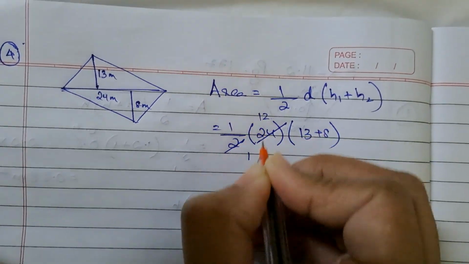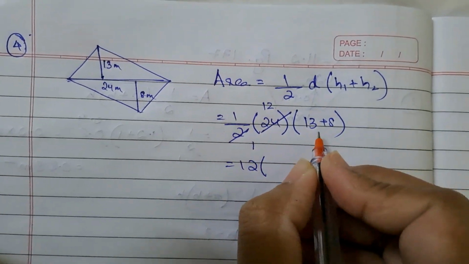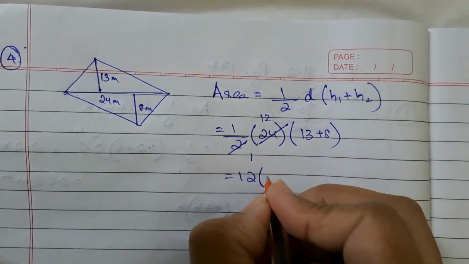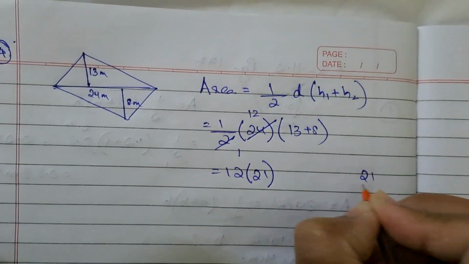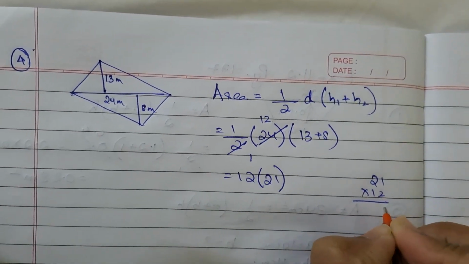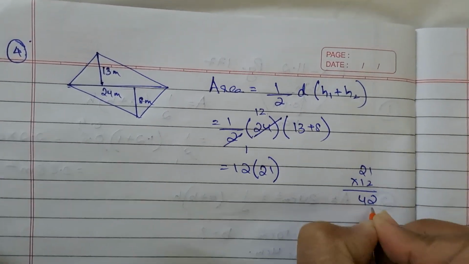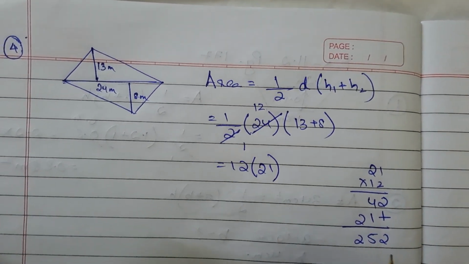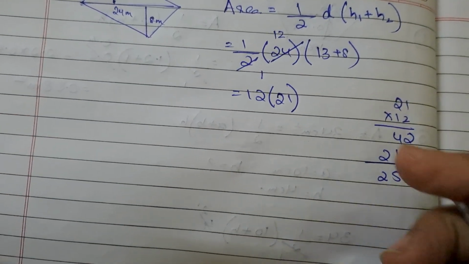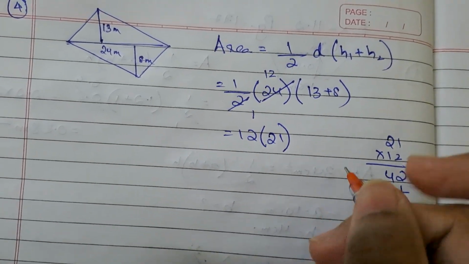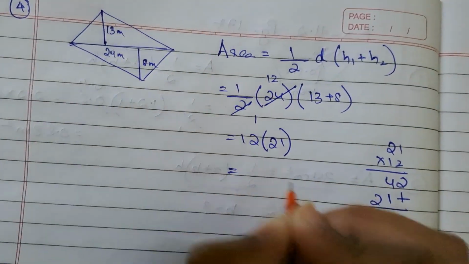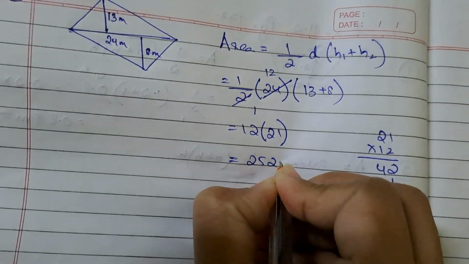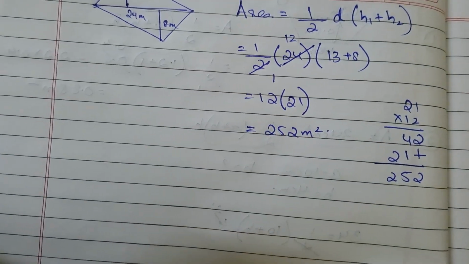Half of 24 is 12, and 13 plus 8 becomes 21. So multiplying 21 times 12, this is what is going to be the meters. So it is going to be 252 meters square will be the area for this one.